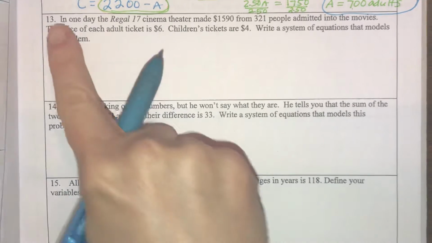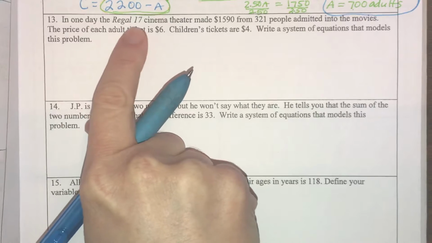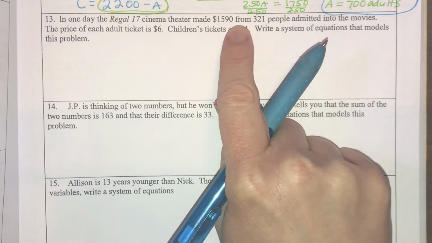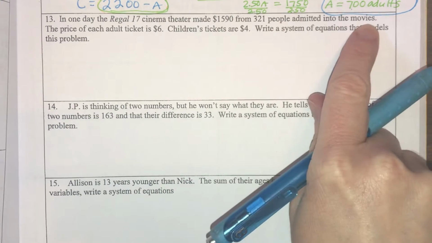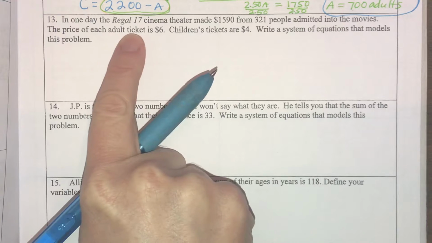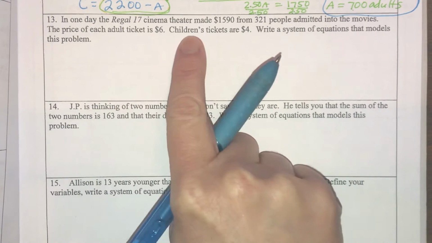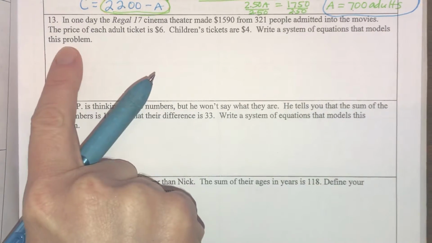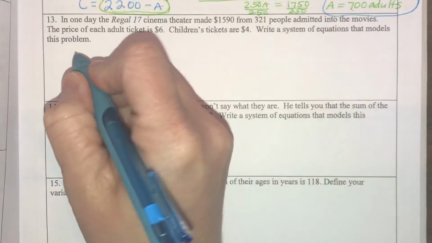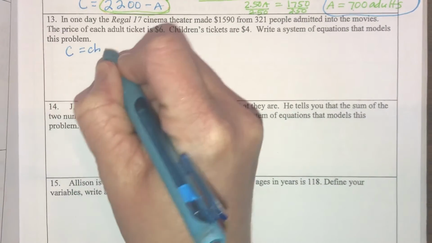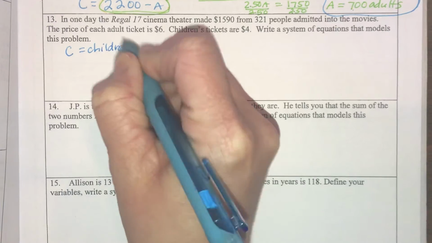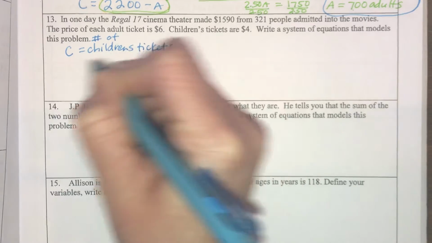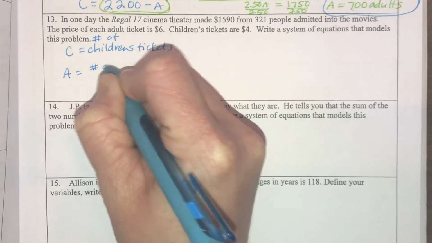This question says, in one day, the Regal 17 Cinema Theater made $1,590 from 321 people that were admitted into the movies. Now the price for the adults is going to be $6 a ticket, and the price for the children's ticket is $4. So what we want to do is just write the system that will model our problem. So I'm going to define my variables first. I'm going to call C the number of children's tickets, and I'm going to call A the number of adult tickets.